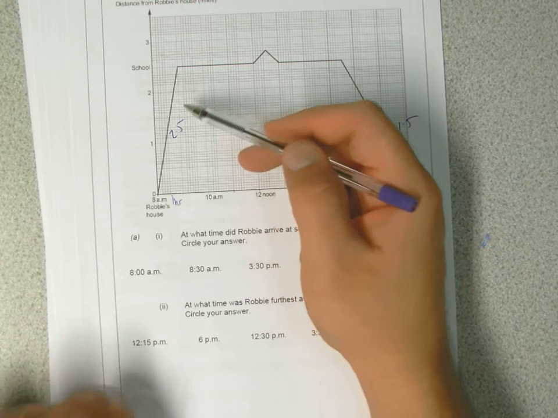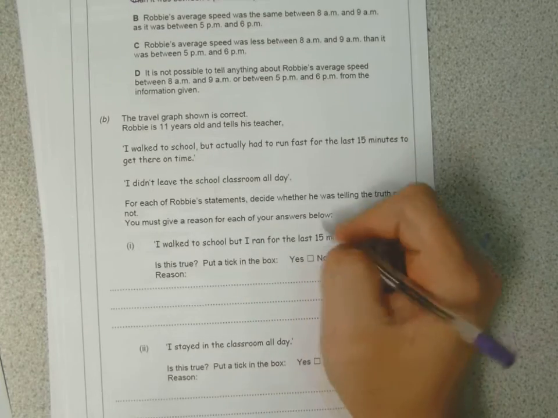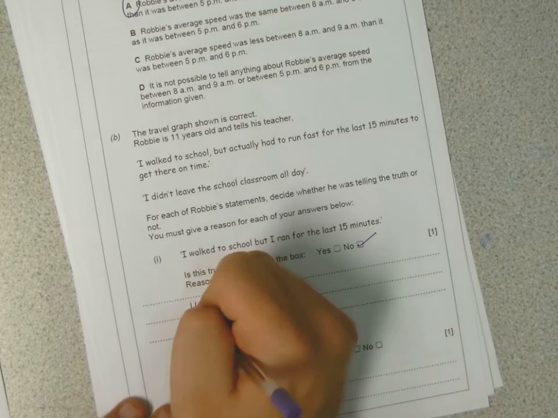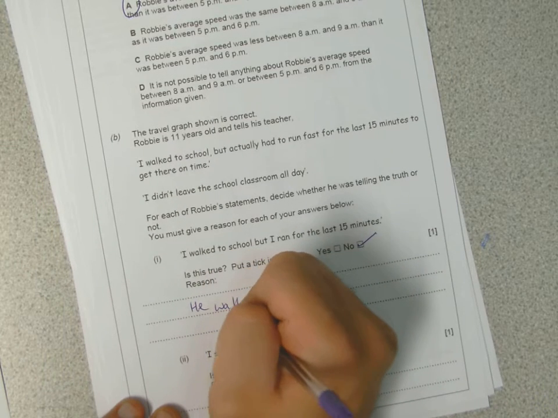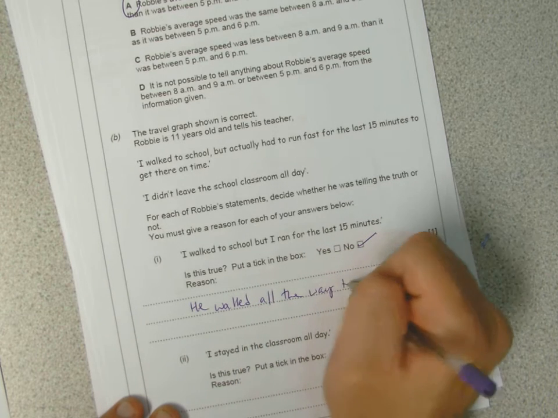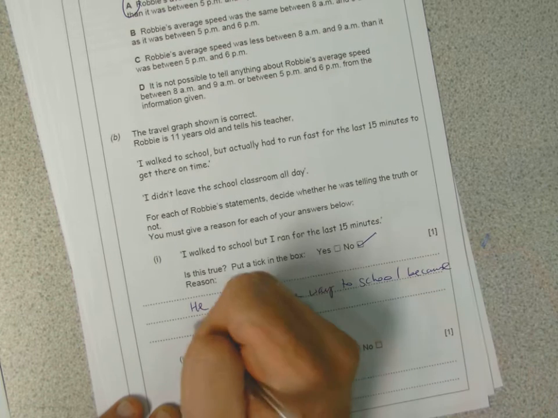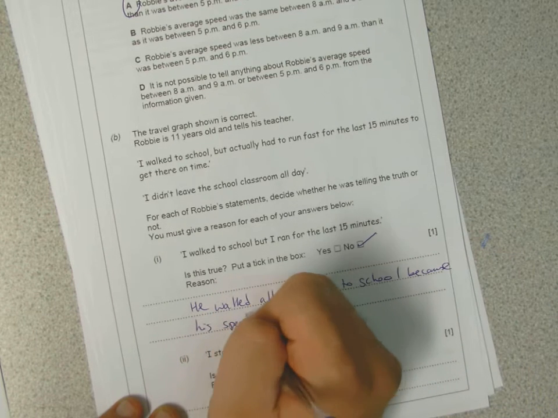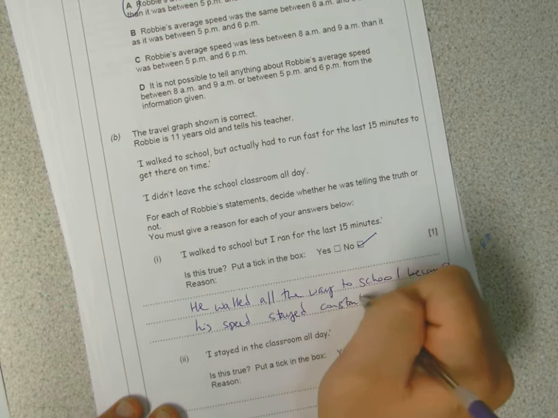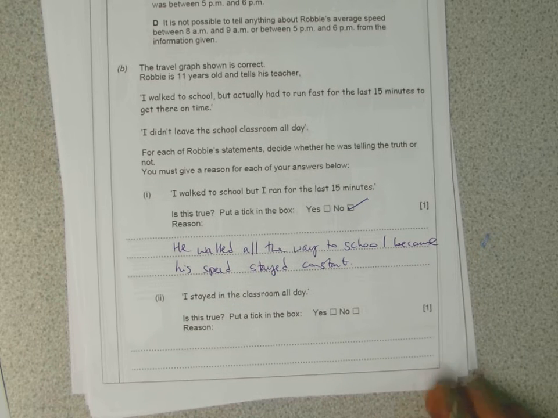So he's actually not telling the truth, is he? He walked to school all the way. So here it's not true, because his speed stayed constant. It stayed the same. That's what we mean by constant. It stayed exactly the same all the way.